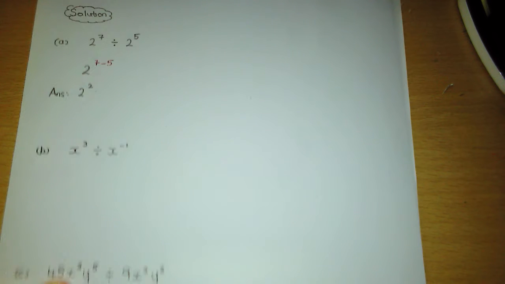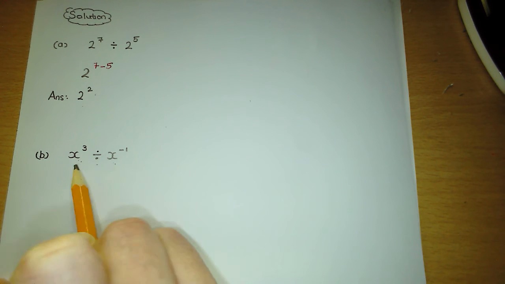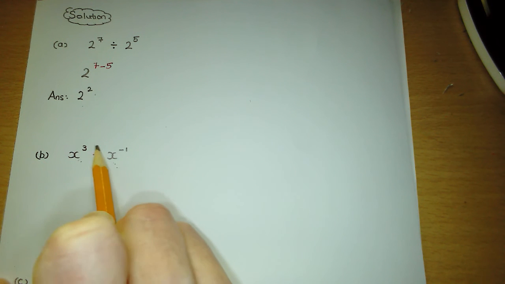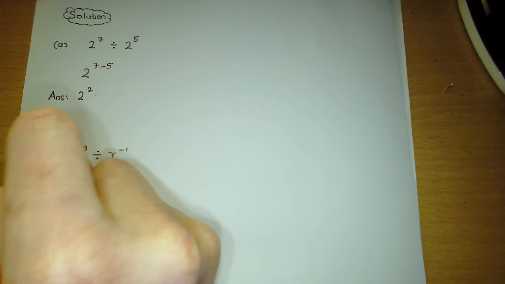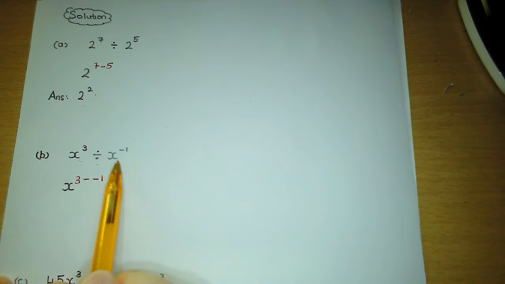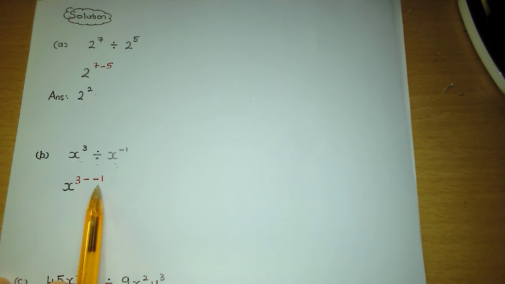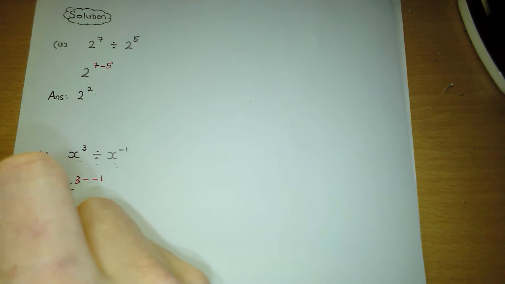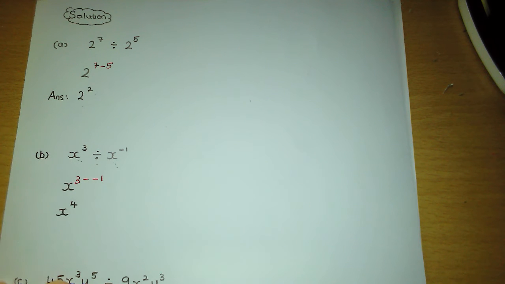Okay, part B. We are dividing two indices with the same base. The base is x in each indice. So we therefore subtract the powers. So we're going to get x, and then we're going to have 3 subtract minus 1. Dividing two indices with the same base, we subtract the powers. So it's 3 subtract negative 1. So with two negatives beside each other, which is going to give us a positive, so that's going to become x to the power of 4. And that's our answer for part B.